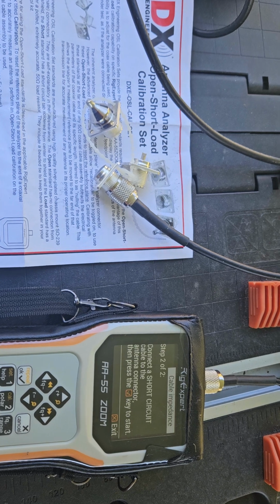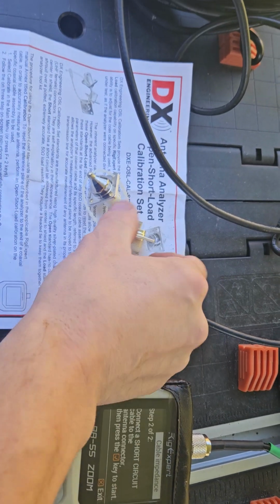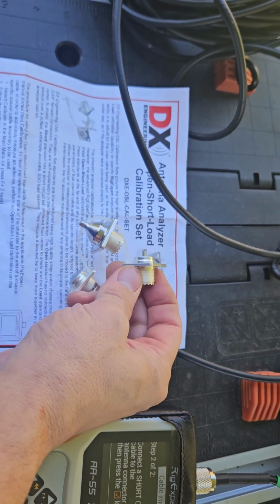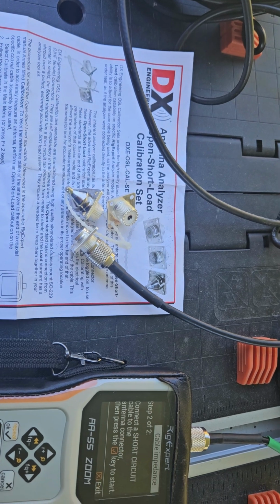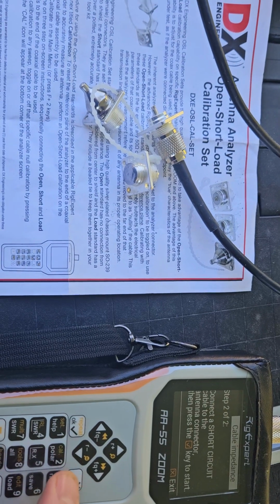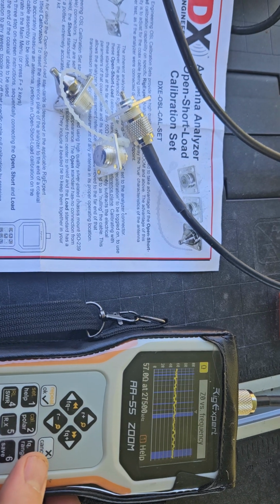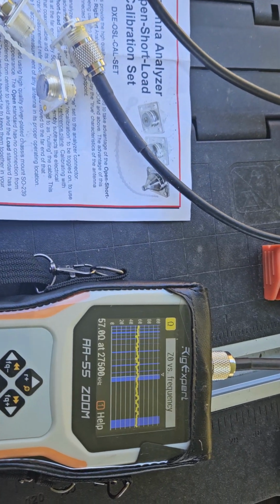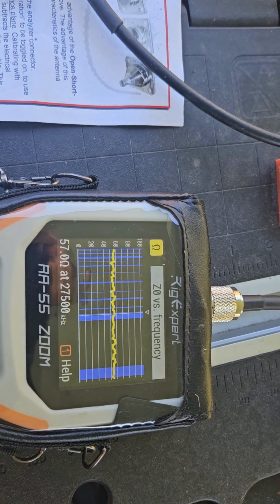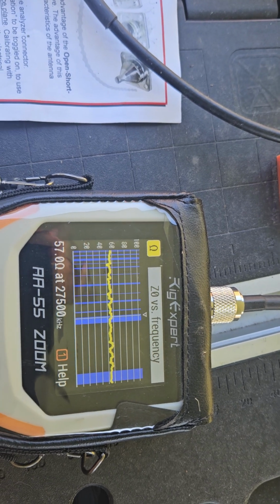And now it's going to ask for a short. And the short is pretty self-explanatory. It's this one with nothing. Connect that one and we should be all set. Okay, we'll do the test on the short, collect the data. And now it's going to give us a chart. So basically, we're looking at frequency and ohms.